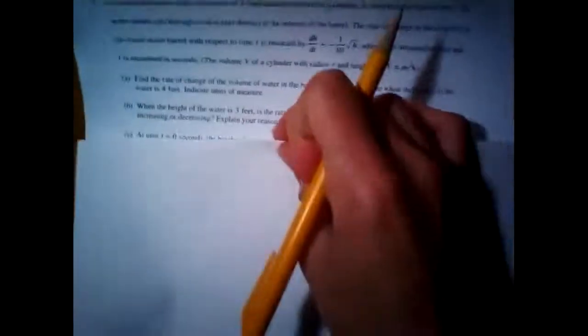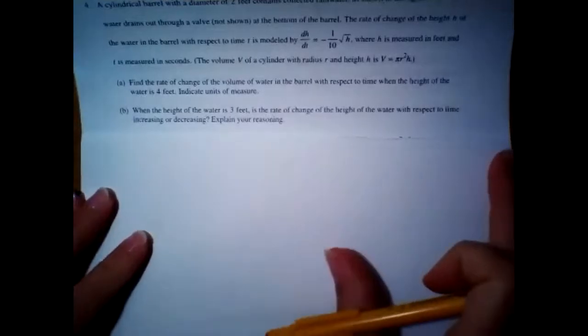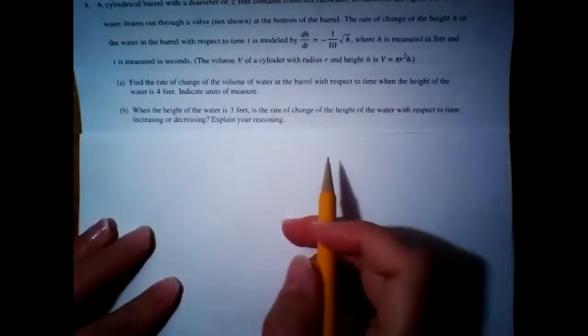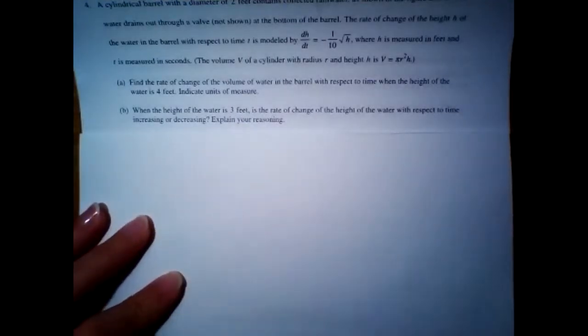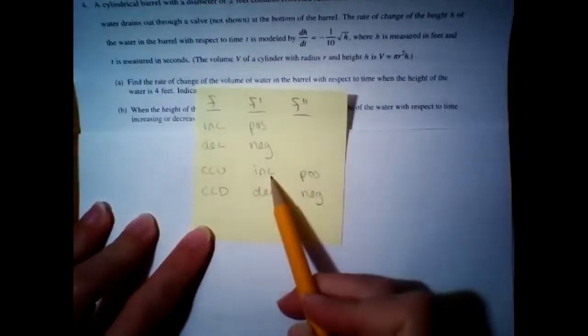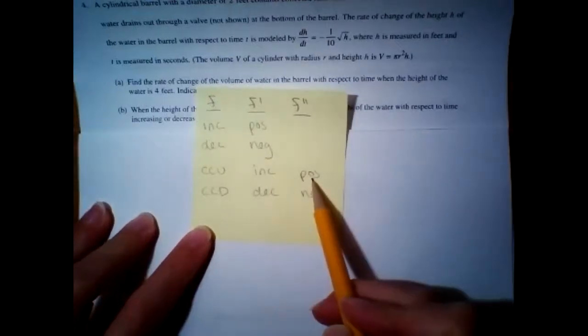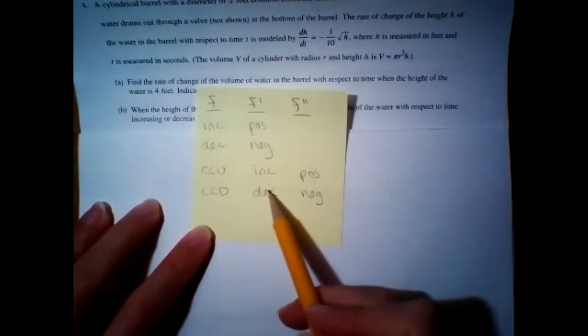All right, letter B. When the height of the water is 3 feet, is the rate of change of the height of the water with respect to time increasing or decreasing? All right, so again, the rate is increasing when the second derivative is positive. Rate is decreasing when the second derivative is negative.